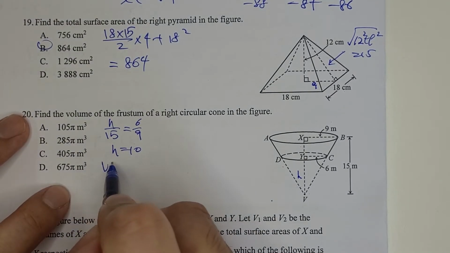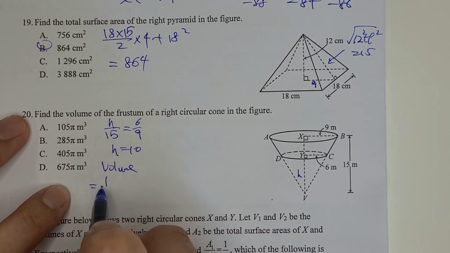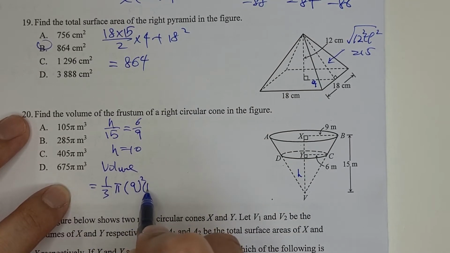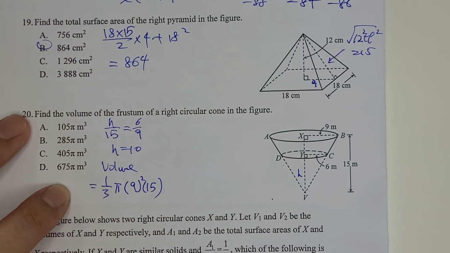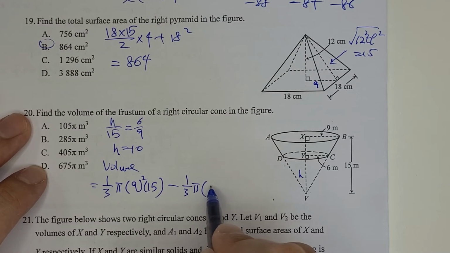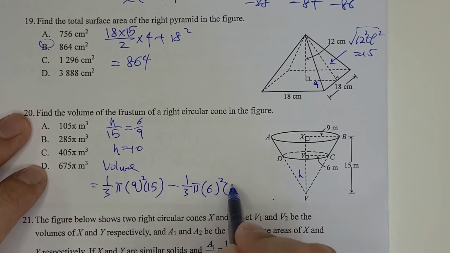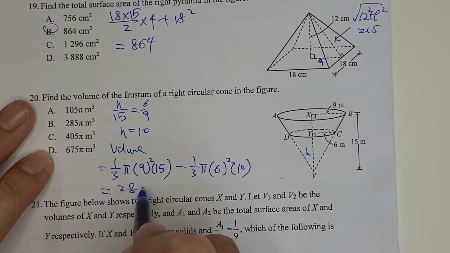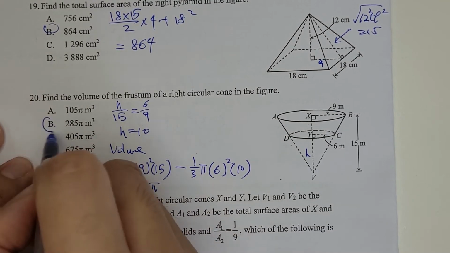So the volume will be 1 over 3 times pi times 9 squared times 15, the volume of the larger cone, minus the volume of the smaller cone. Just take the difference and you find the answer, 285 pi. So the answer is B.